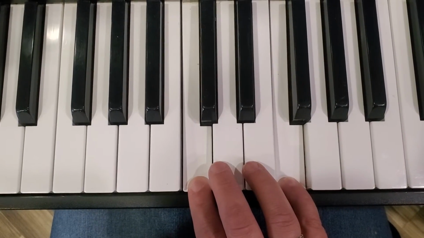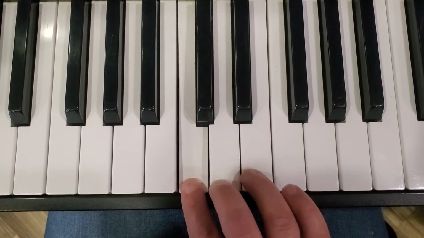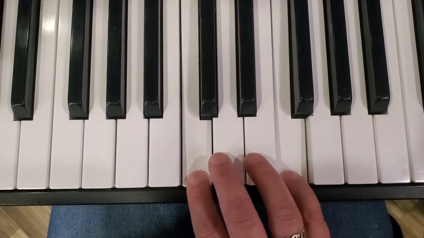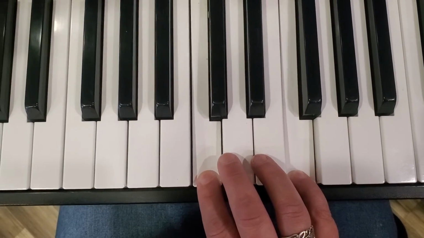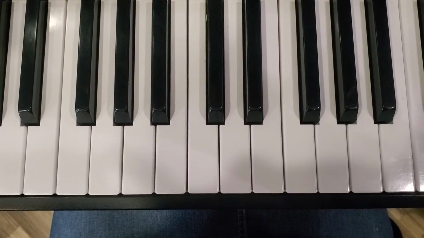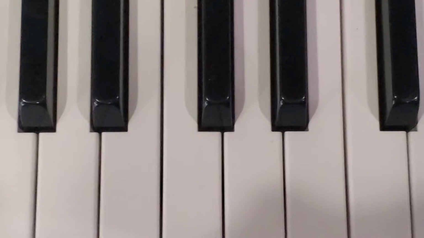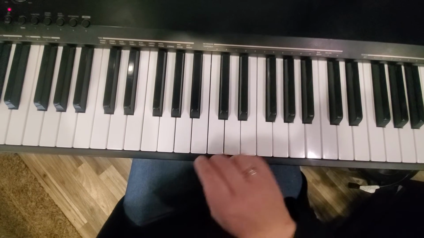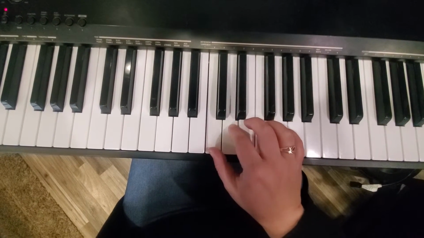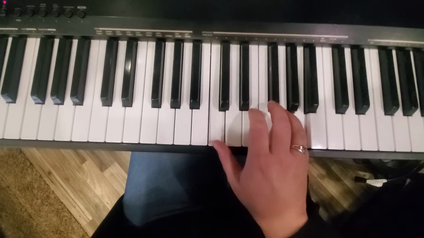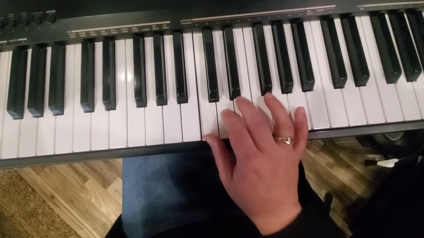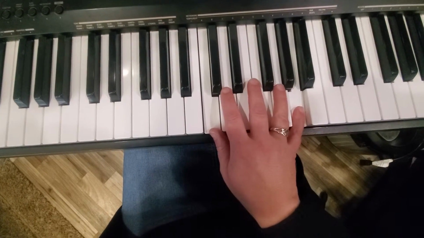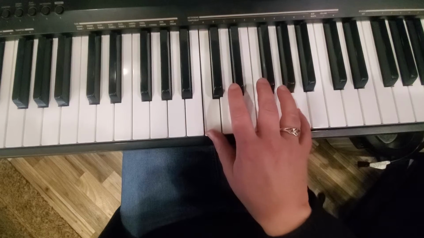That is the interval of a fourth. I count 1, 2, 3, 4. That is the interval of a fourth. So we have the interval of a fourth here. If I change that and I go C, D, E, F, G, A, I have 1, 2, 3, 4, 5, 6 tones involved, 6 letter names involved. This is the interval of a sixth.